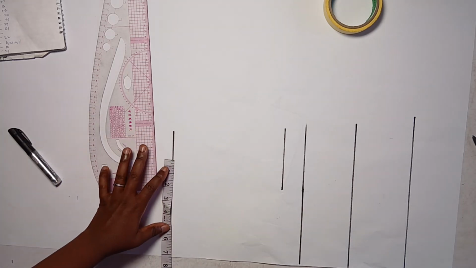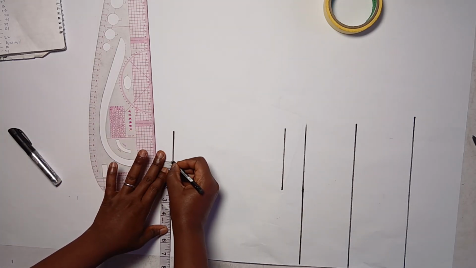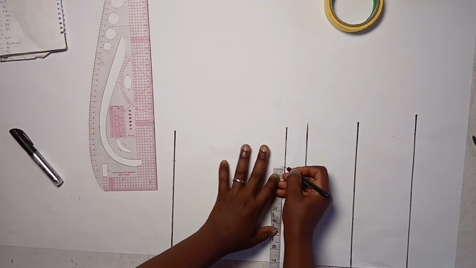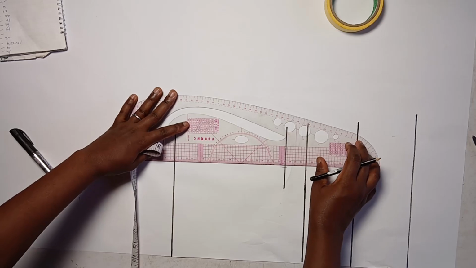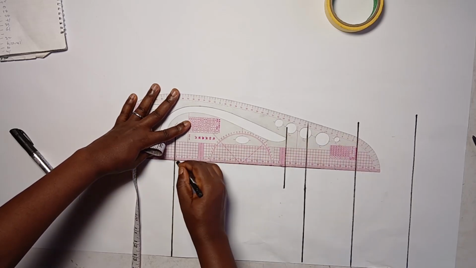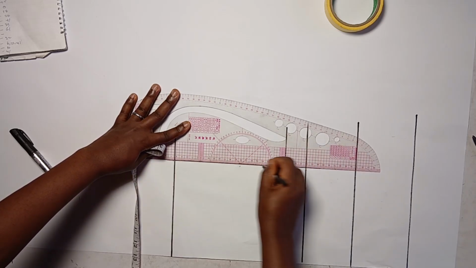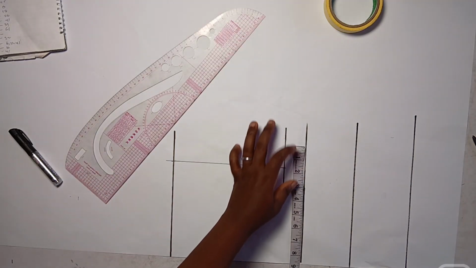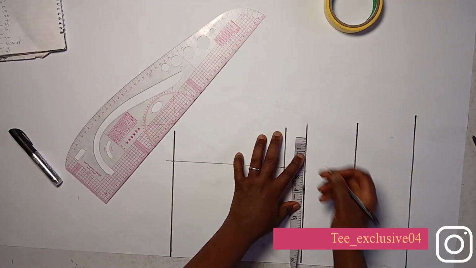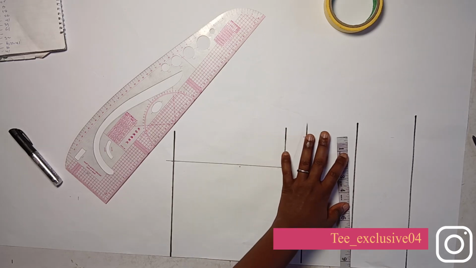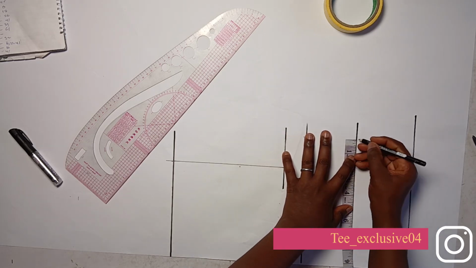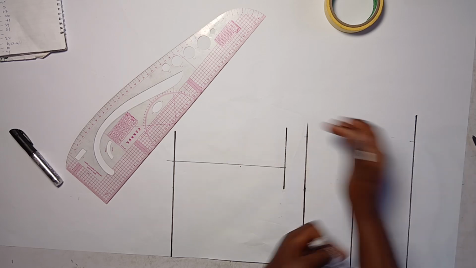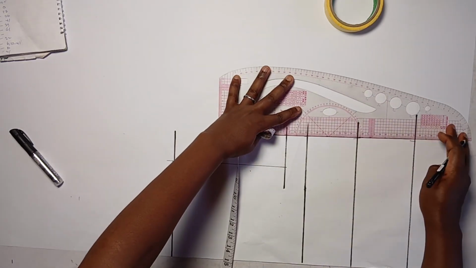So my back is 14 divided by 2. I have 7. I'll measure the same thing on the chest line, then I'll connect it together. So I'm going to input my bust measurement, which is 9.25. I'll take the same thing to the underbust and straight to the waistline. Don't forget, it is the excess we have there that we use for our darts and the underbust contouring.